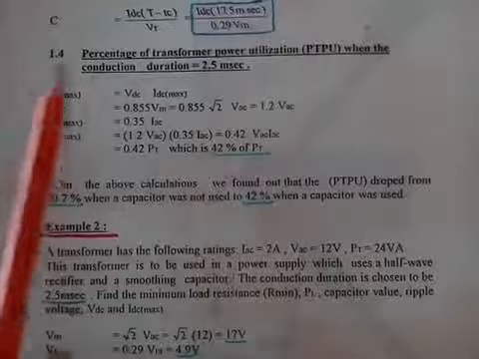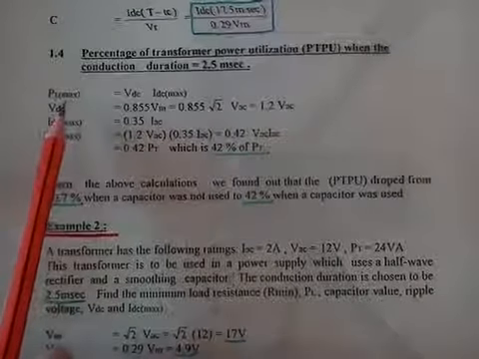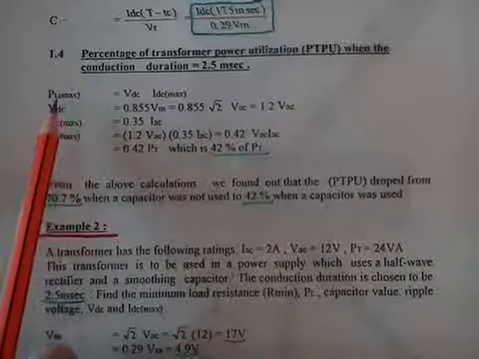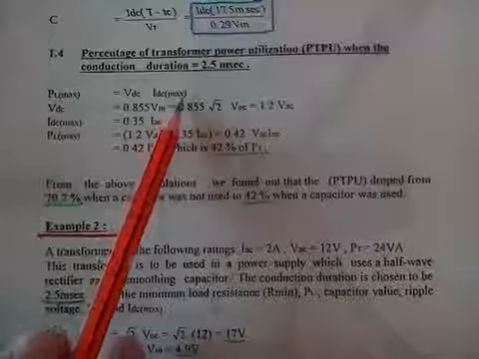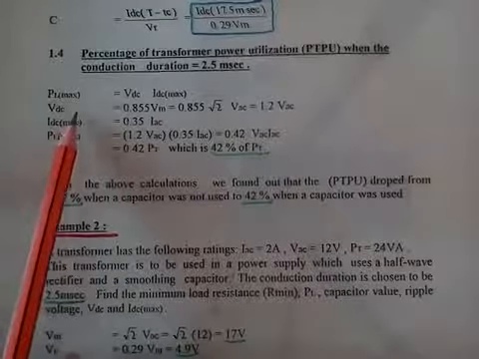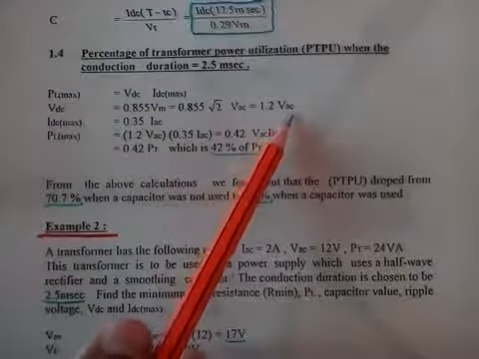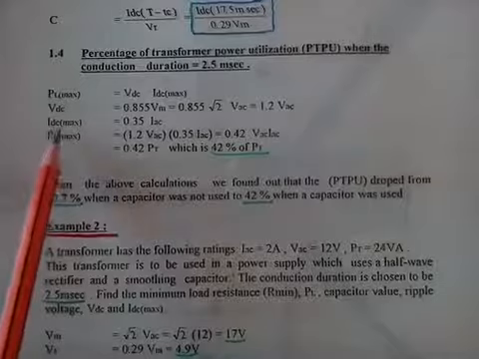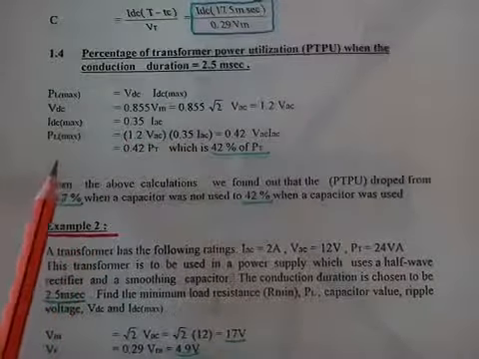Using the quantities that we calculated before, the PL max, the maximum power of the load, would be equal to the VDC times the IDC max. The VDC, in this case, would be equal to 1.2 of that VAC. The IDC max, like we said before, equals 0.35 of the IAC.